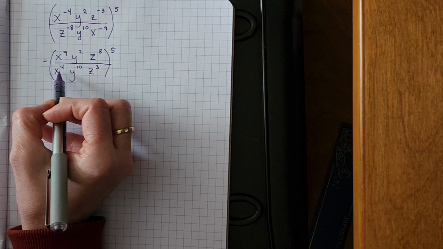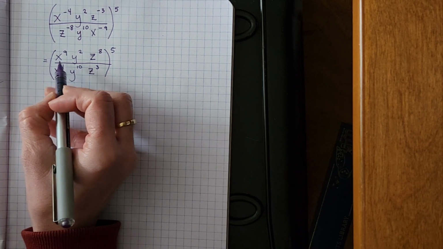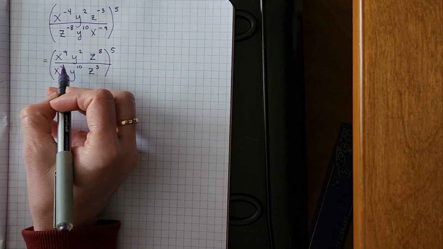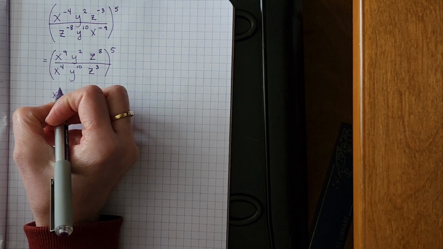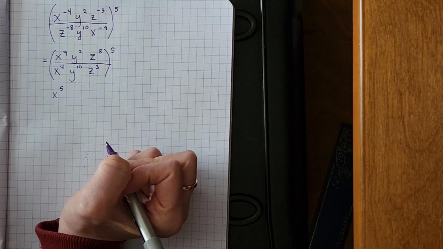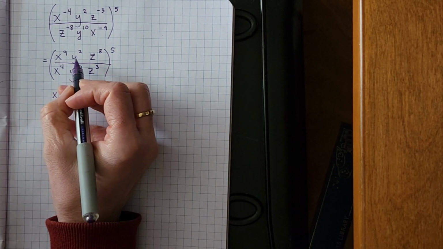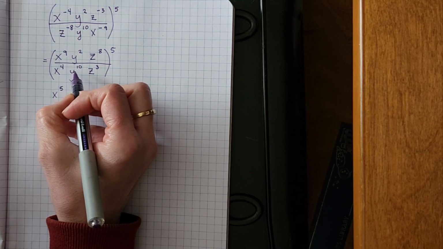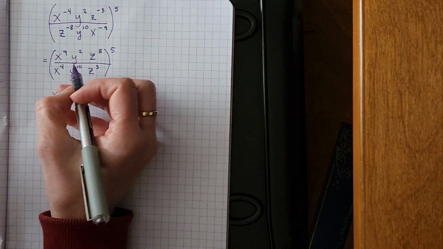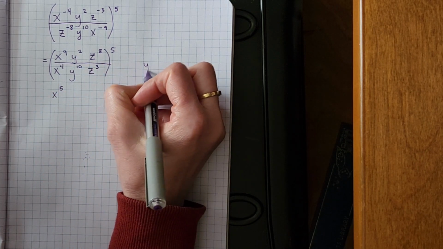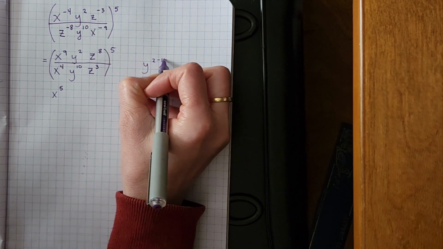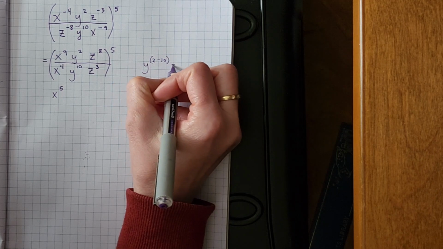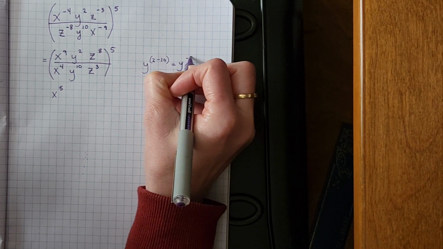Okay, so let's start with the x's. X to the 9 over x to the 4 is x to the 9 minus 4. 9 minus 4 is 5. Then y to the 2 over y to the 10. So we have two options here. We can go y to the 2 minus 10 is y to the negative 8.